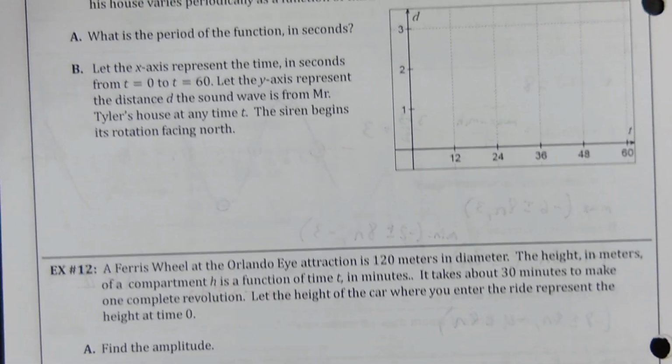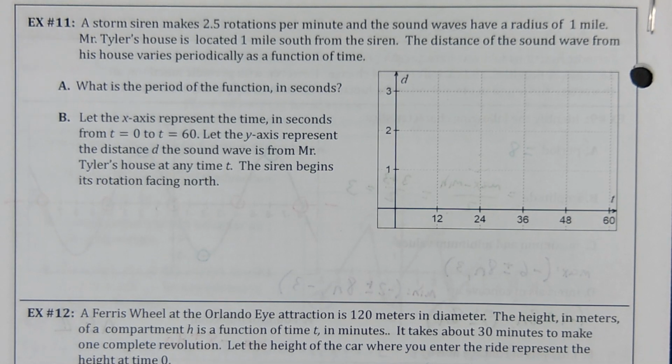Word problems. Yay! A storm siren makes 2.5 rotations per minute. The sound waves have a radius of 1 mile. That means you can only hear this thing for up to 1 mile away. Mr. Tyler's house is located 1 mile south of this siren. So he is right on the edge of being able to hear this thing.